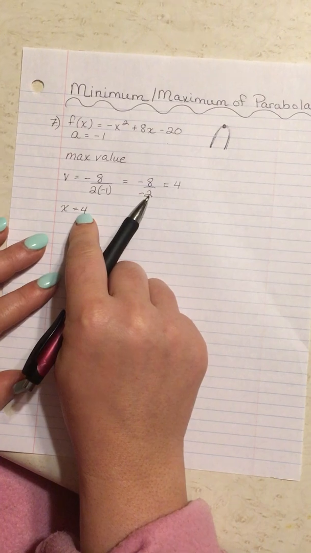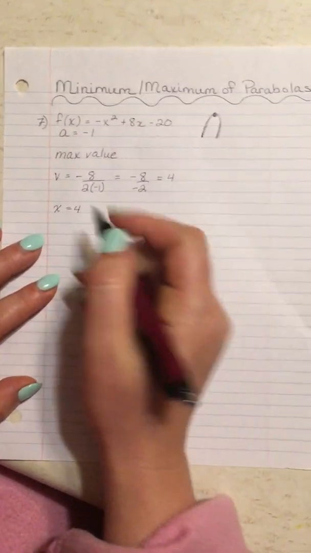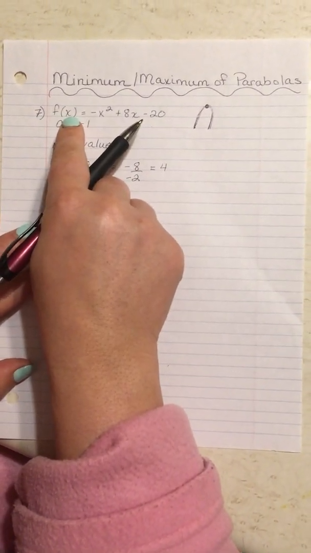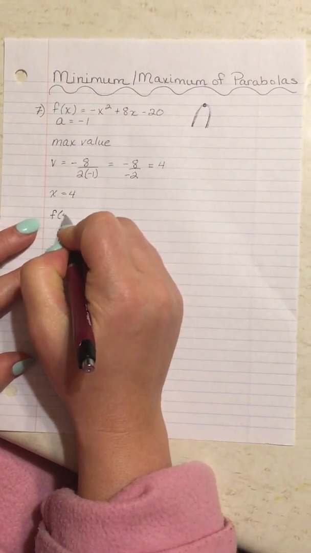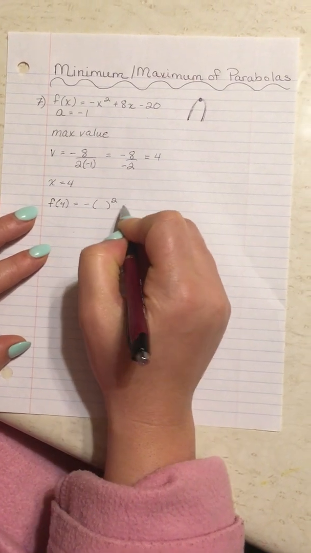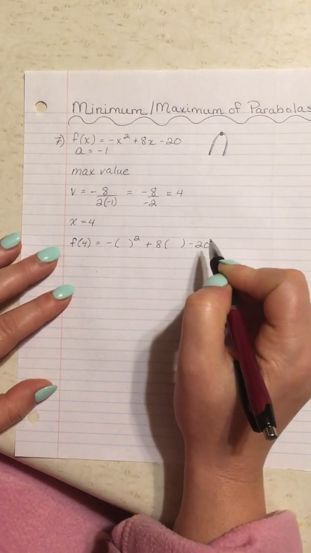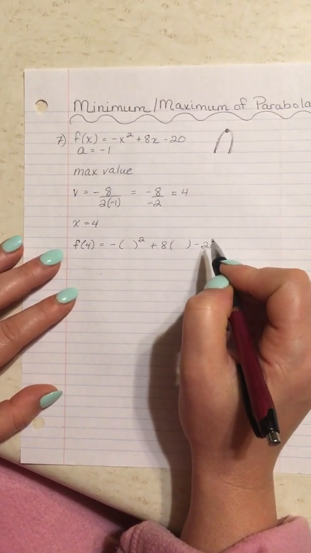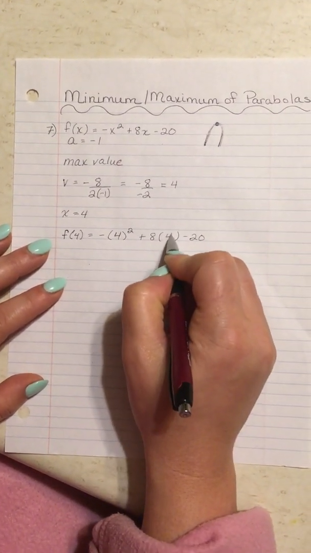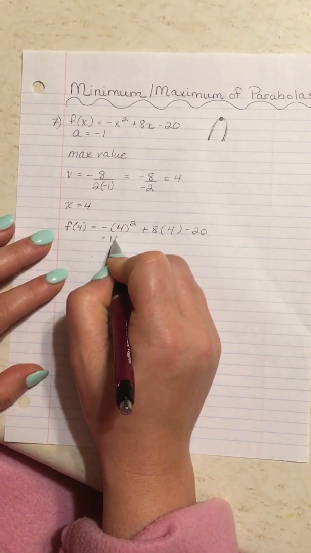And remember, we need to find our y value now. So we're going to go back into our function and we're going to do f of 4. Remember, we're solving for y, so we have to plug in our x. So we're going to say f of 4 equals negative, and we're putting a parenthesis, all right, plus 8, and then parenthesis, minus 20. I'm doing it faster because hopefully you're getting faster at this. So we're going to plug in our 4 for every time we have an x. Okay, let's look at this. This would be negative 16.